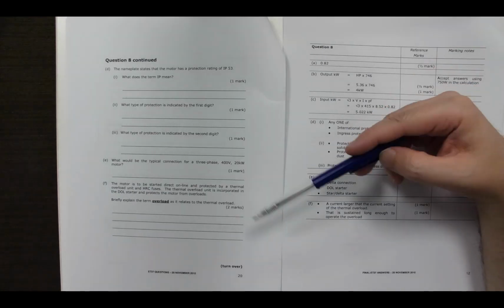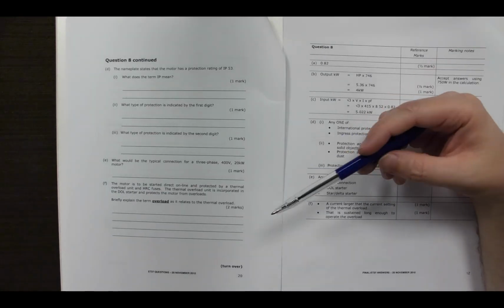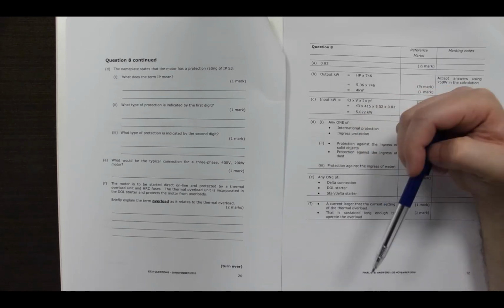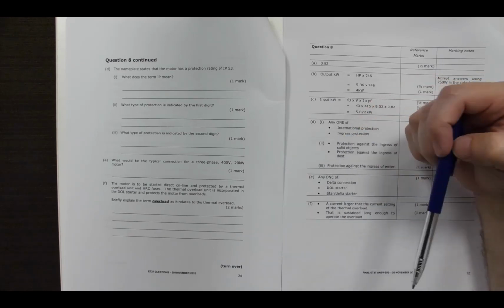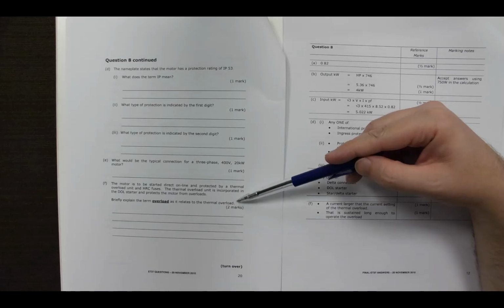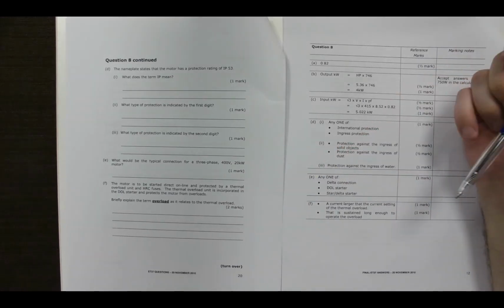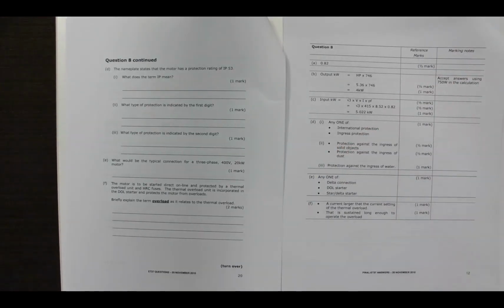You set the overload to a specific amount of current, and once there's more current than it's set to, it will be too warm and it will open the circuit. That's the way I would normally put it. Yeah, but their answer is apparently correct.